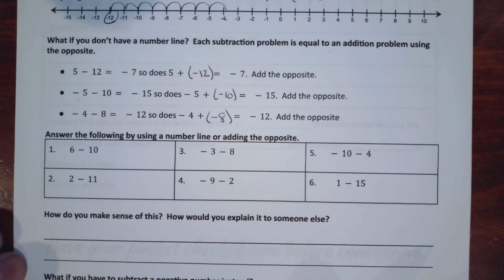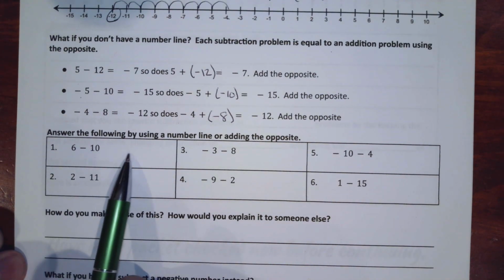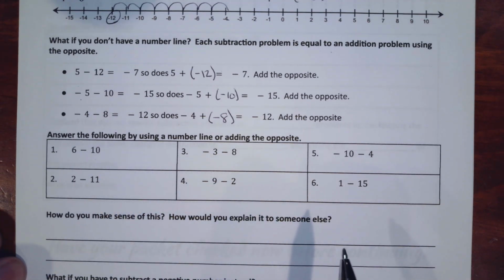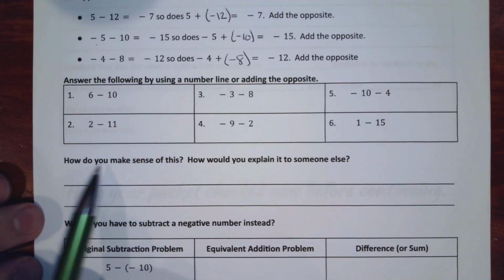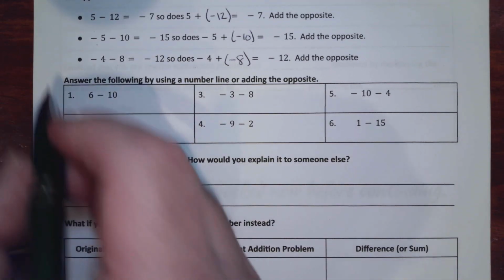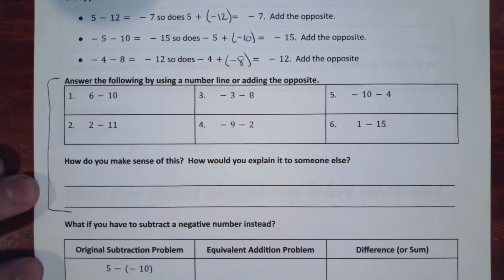So what I want you to do now is answer the following by either using the number line idea or by adding the opposite. Then I'd like you to summarize here: how do you make sense of this? Like, how would you explain it to somebody else? You can either do this now and pause the video, or you can continue with the video and do this at the end.